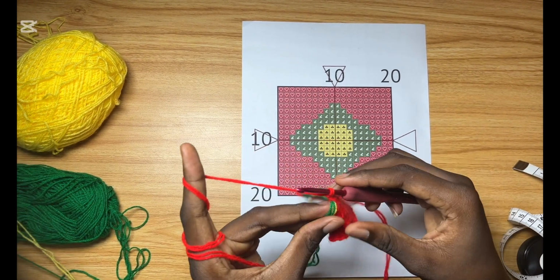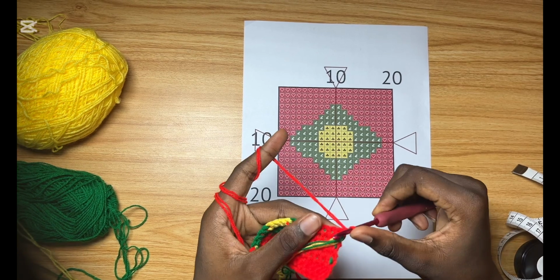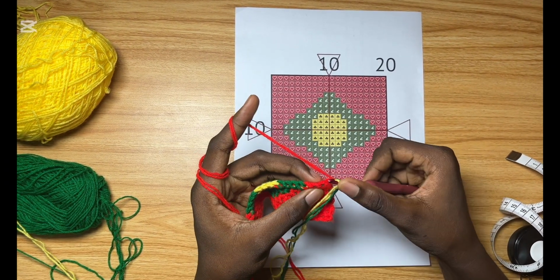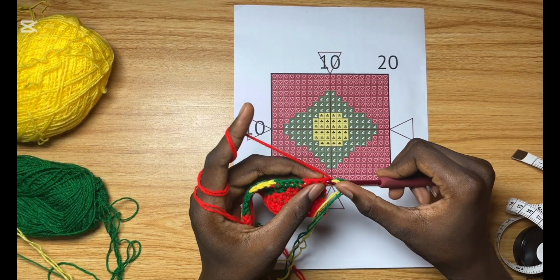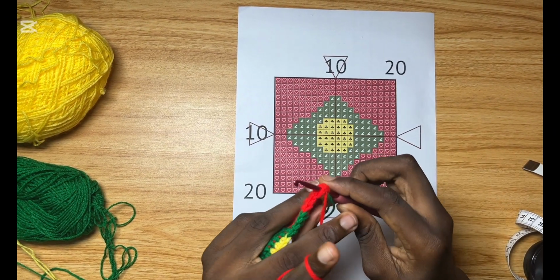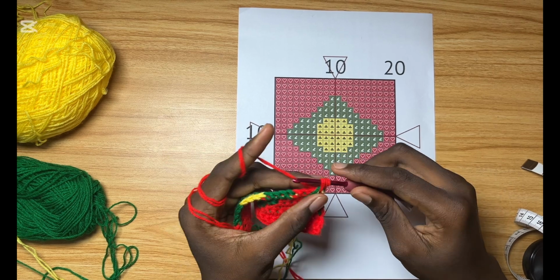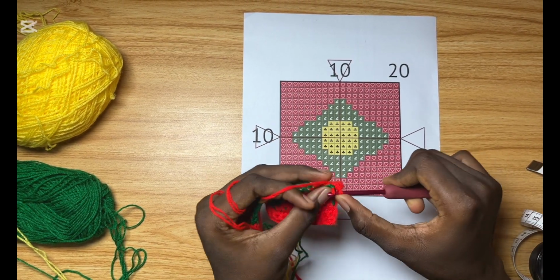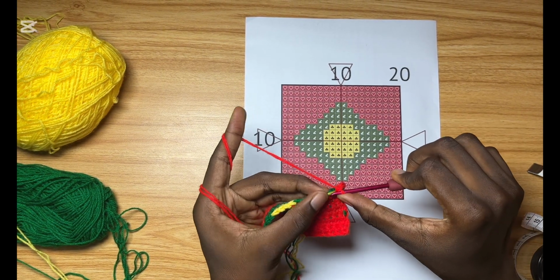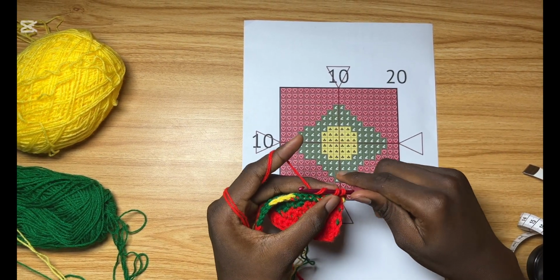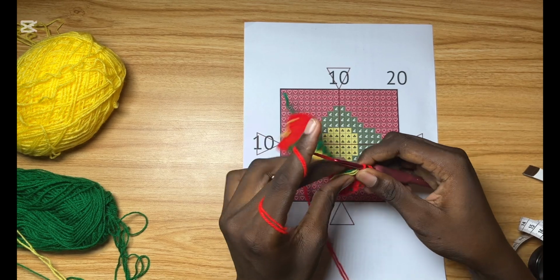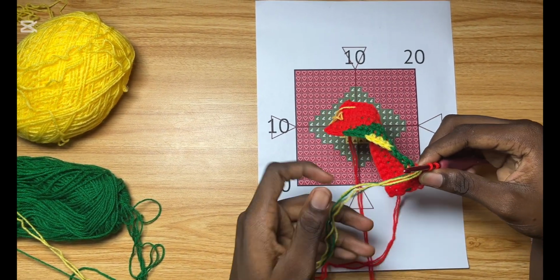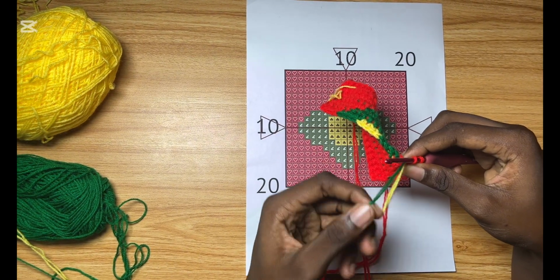But I'm going to make one more row with the yellow just to show you what it looks like. So I'm going to carry my yellow and green yarn before I make my first single crochet. And I would advise that you use stitch markers just to make sure that you're putting your hook in the right places, at least for now. Then when you practice, you can just do it as you like. Or even now, you can do it as you like if you feel like you'll not miss out on any stitches. So right now, I'm going to change to my green yarn.